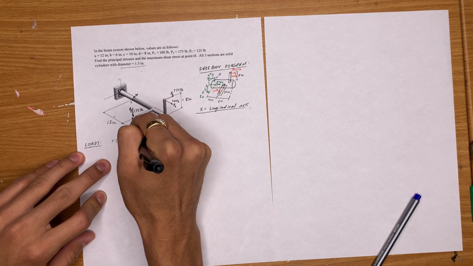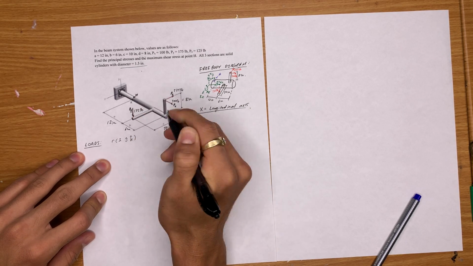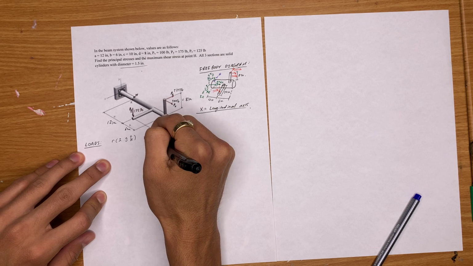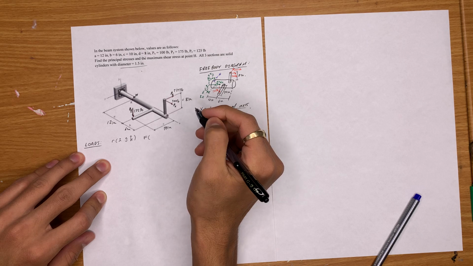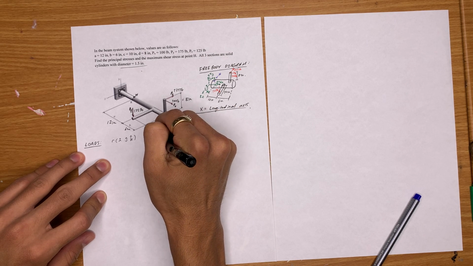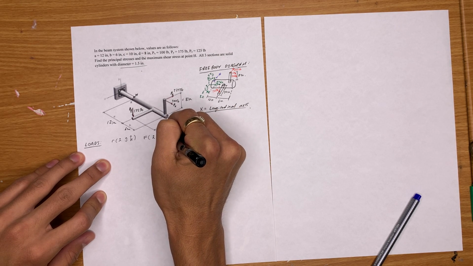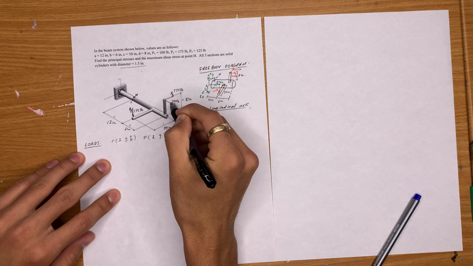This will have components I, J, K. In some cases, we'll have a force vector for each one of the loads. These will also have I, J, and K components. Maybe. We have to check.